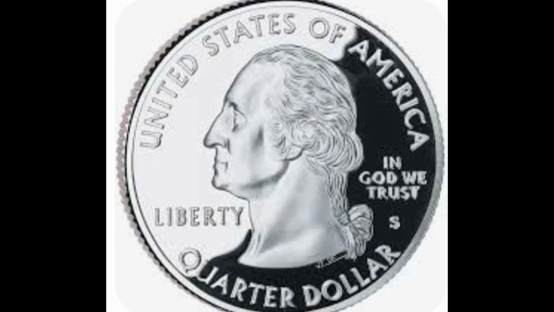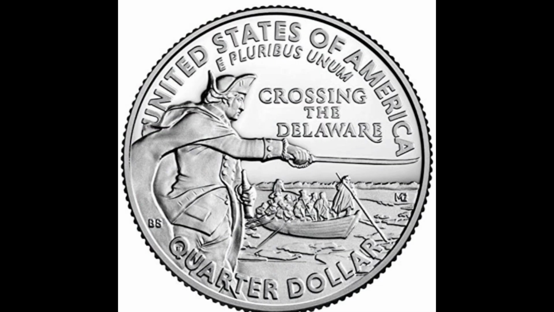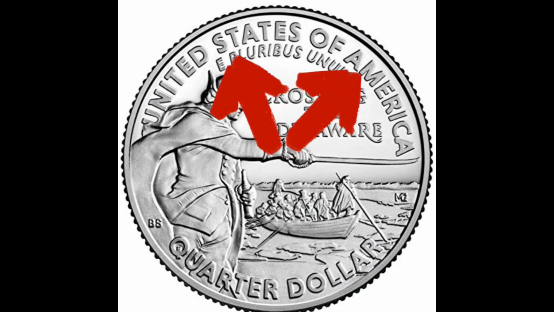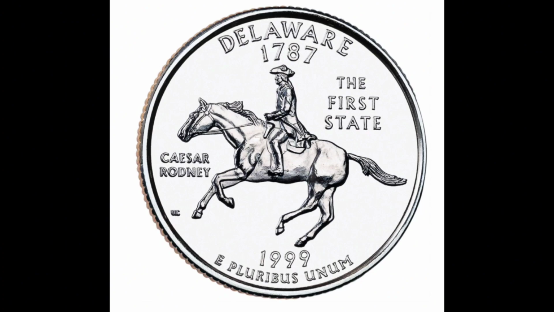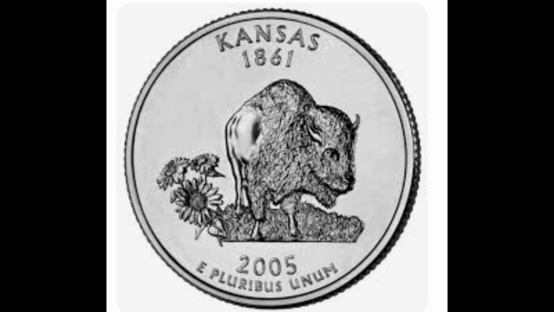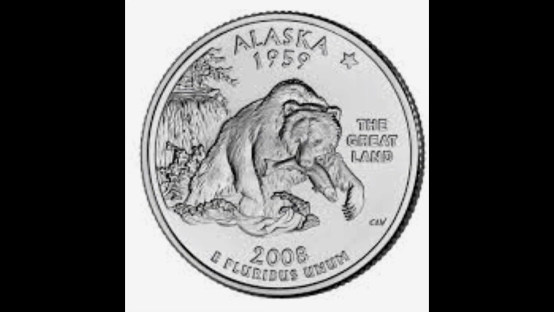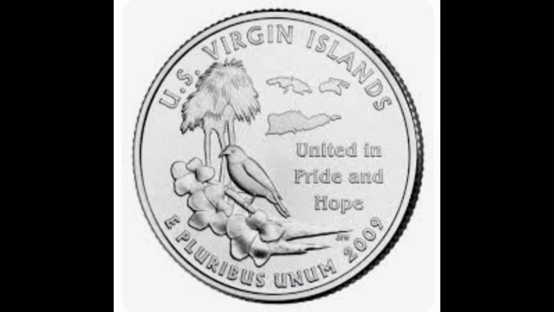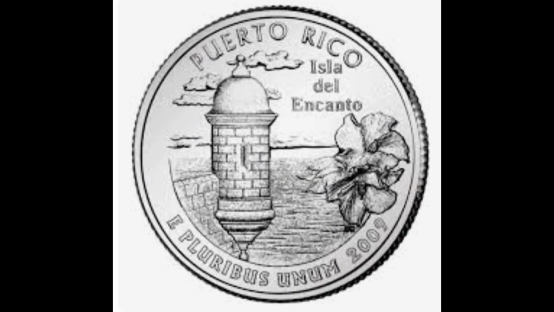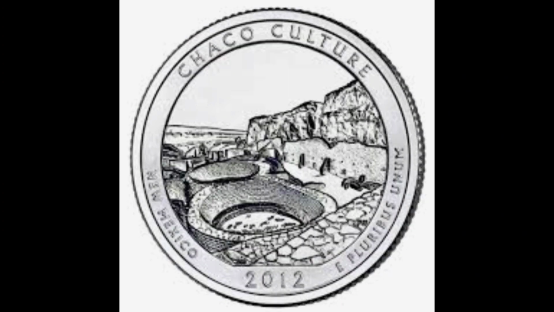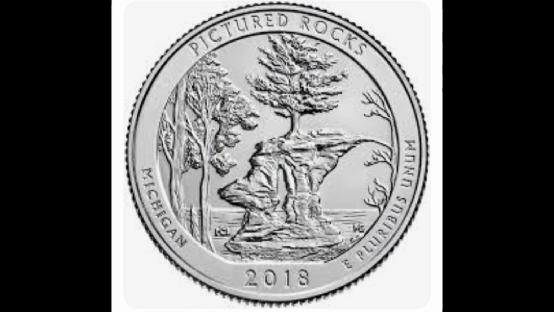It would remain this way until 2021, when it was moved back to the reverse. It was moved during this time to allow more artistic freedom for the state quarter designs, the District of Columbia and U.S. Territory quarter designs, and the America the Beautiful quarter designs.